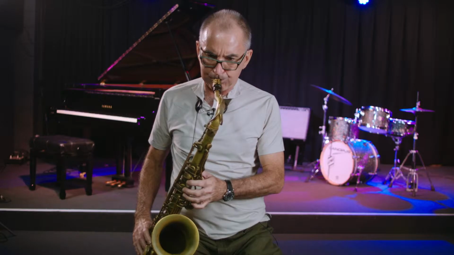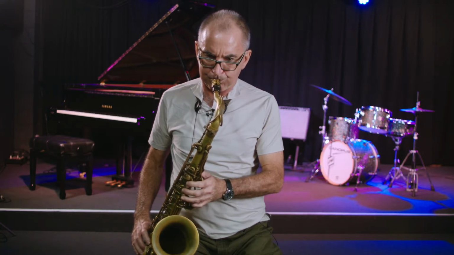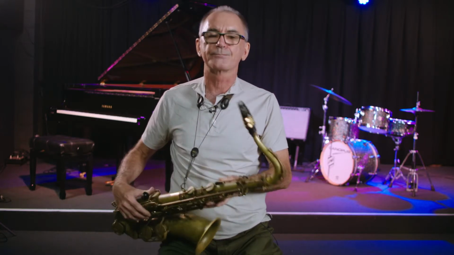Another one. That's a song called Time After Time, and that is in the key of E flat concert. And that melodic phrase is played over 1, 6, 2, 5 in the key of E flat concert.